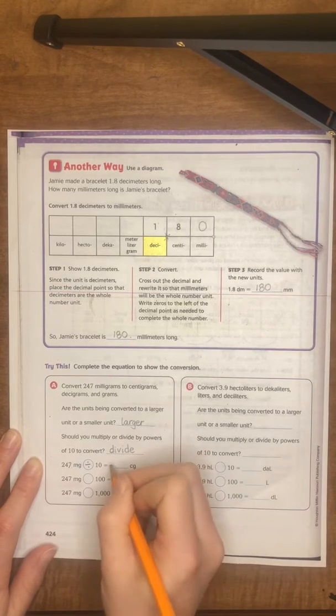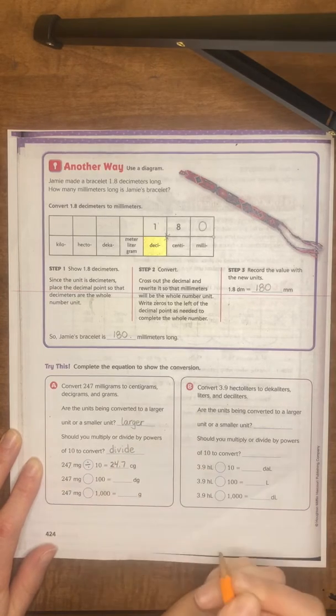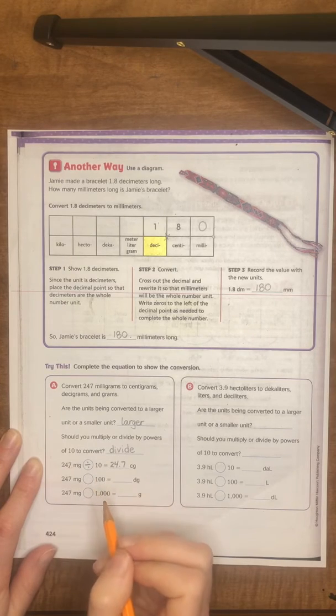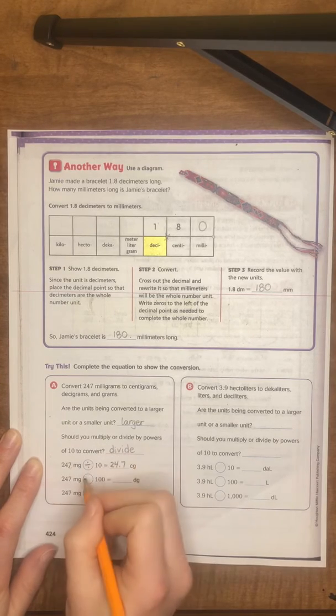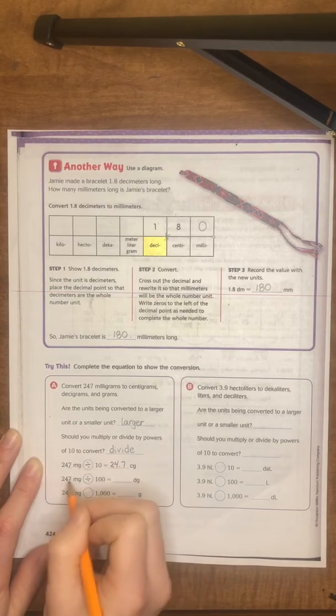So now it is 24.7 centigrams. And 247 milligrams divided by 100 would be just 2 spots over because we have 2 zeros. So 1, 2.